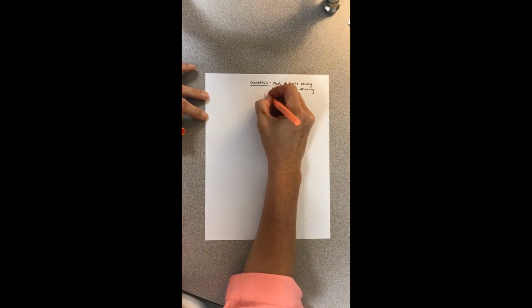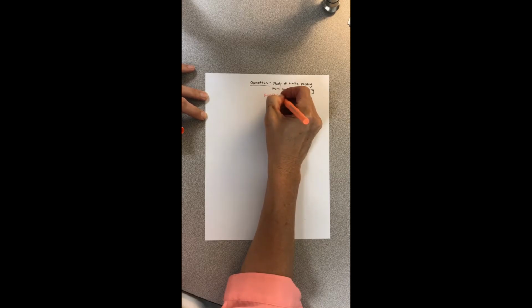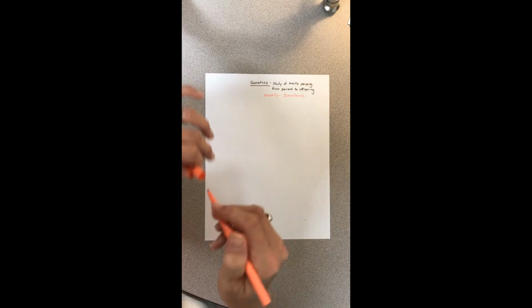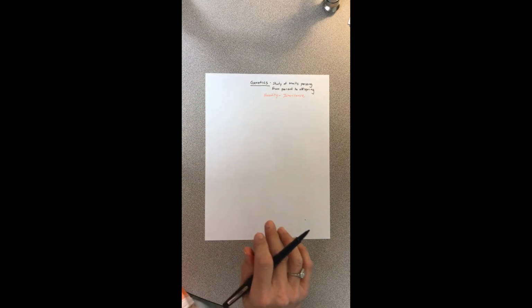This is also the study of heredity, the way that things are inherited, or also inheritance. So it's the study of how things pass from parent to offspring. That's the overview of that.